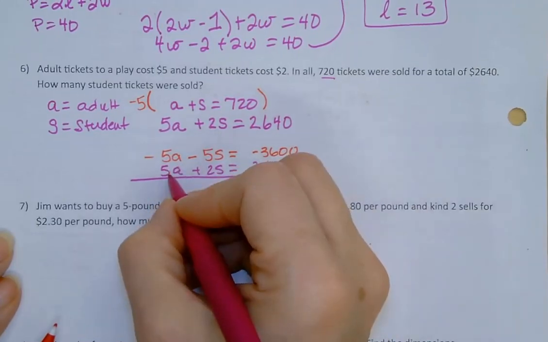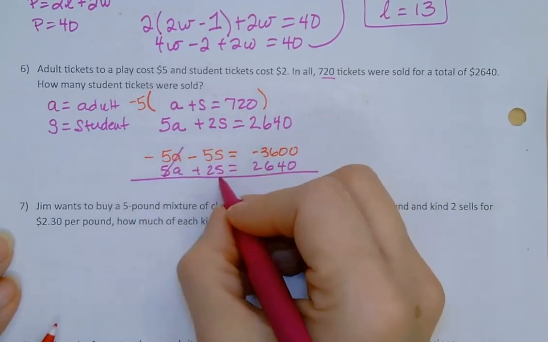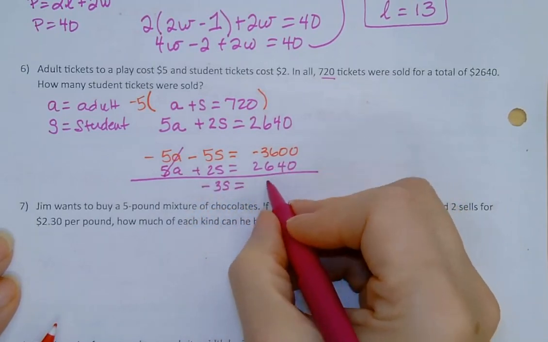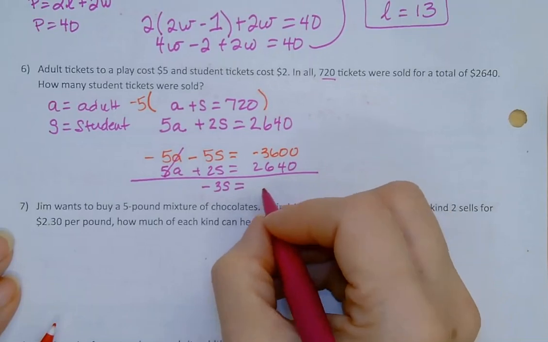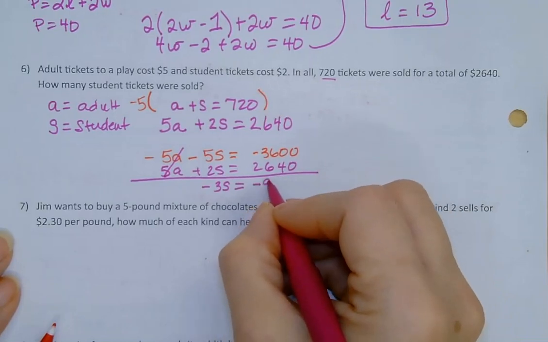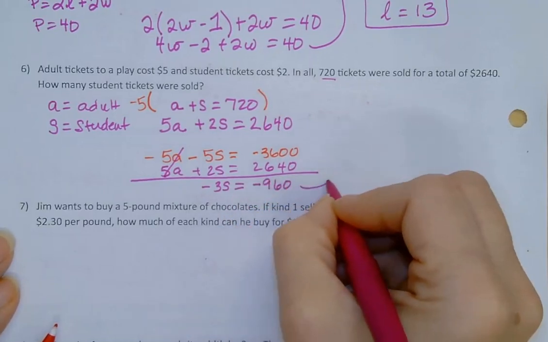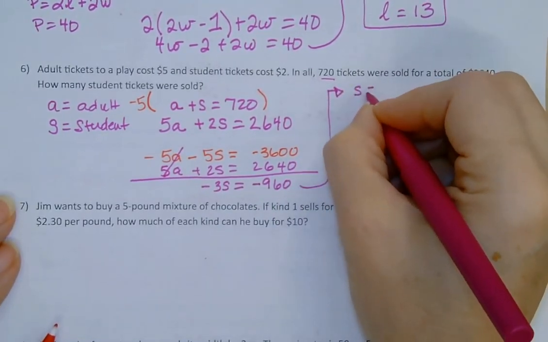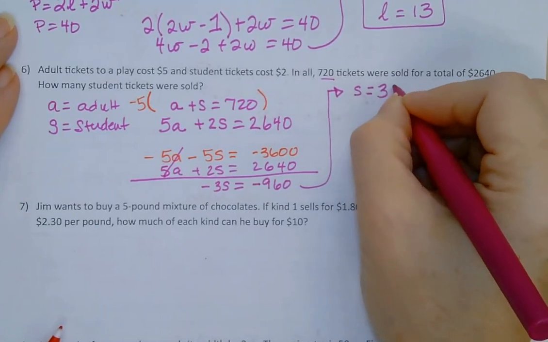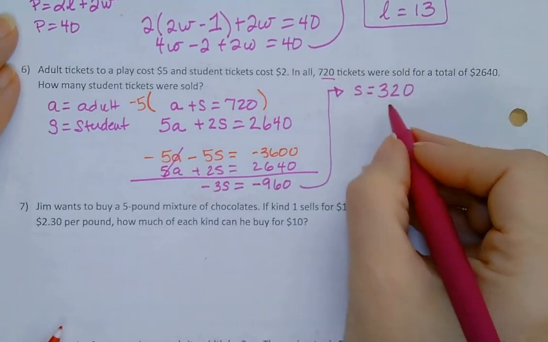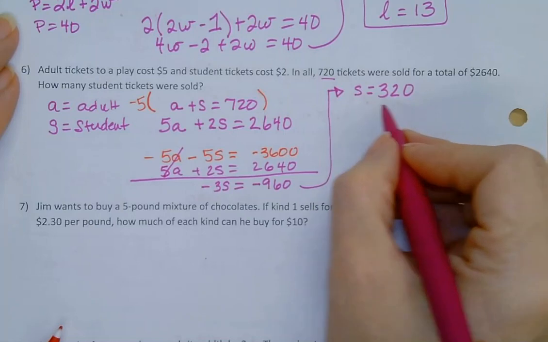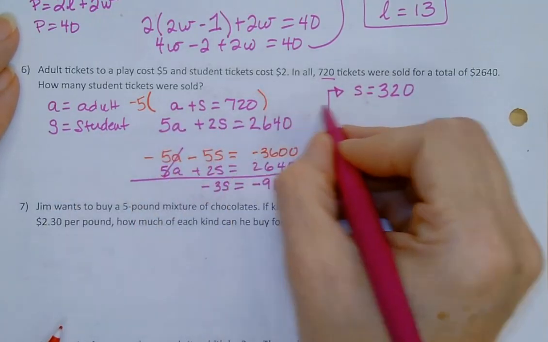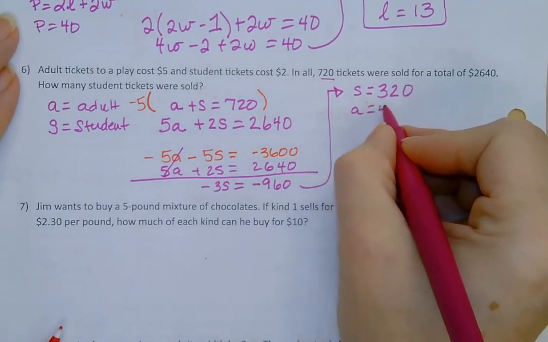So -5A and +5A, poof, they're gone. -5S and 2S is -3S, and that all equals -960. Okay, I'm continuing on. So I know that S equals 320. What does that mean? It means we sold 320 student tickets. If I sold 320 student tickets, that means I sold 400 adult tickets.